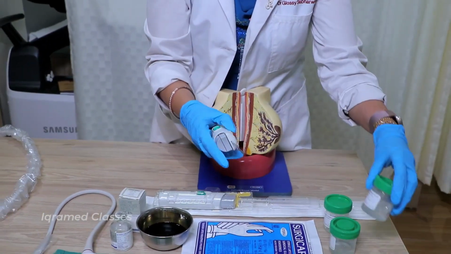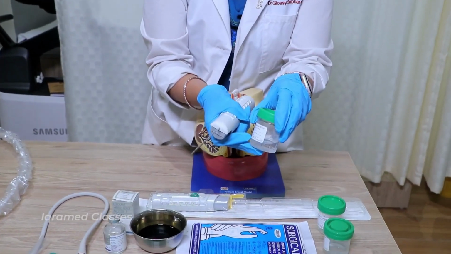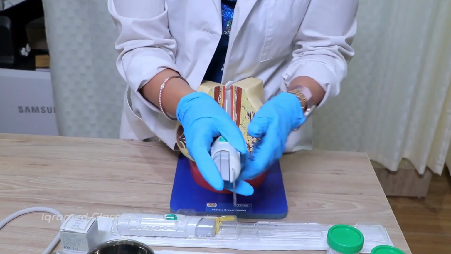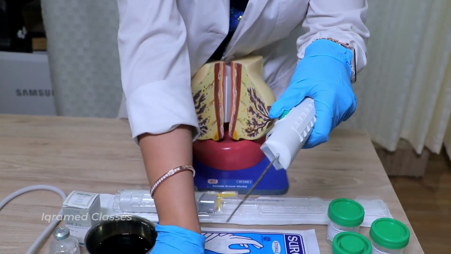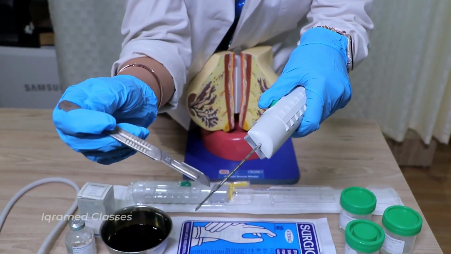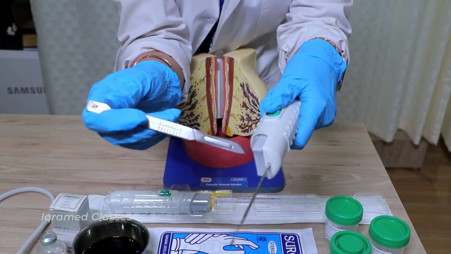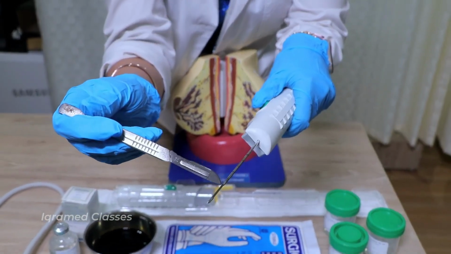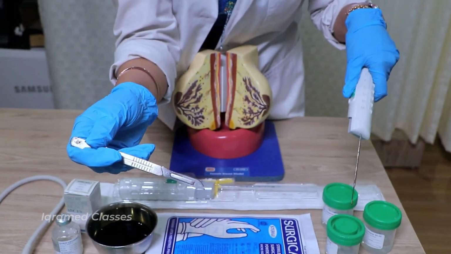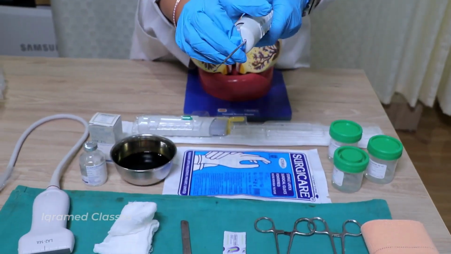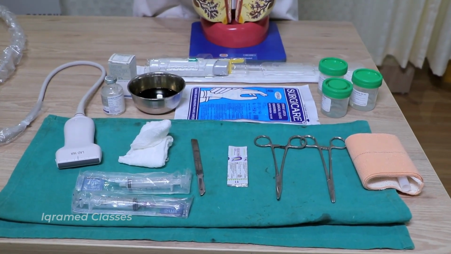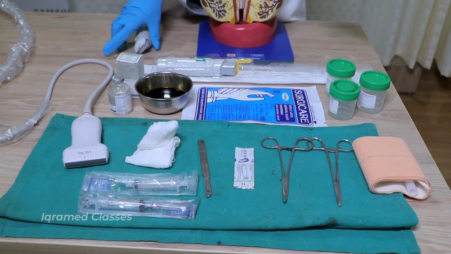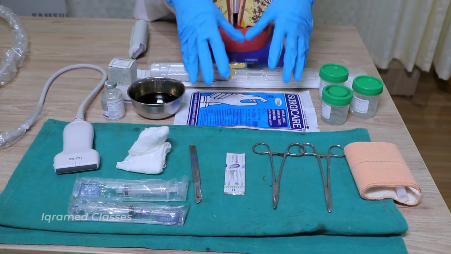Then the sample, which can go in diluted formalin, you will open that bottle and you will carefully see that there is a blade here. Carefully look at this. You will pull one of the knobs back and the tissue will come here, which you will put in the formalin. And if you want another sample, then you will again take from the other site. So that is the basic setup that we have.